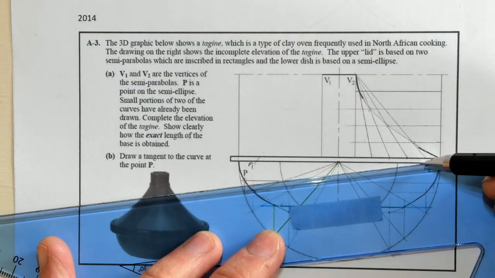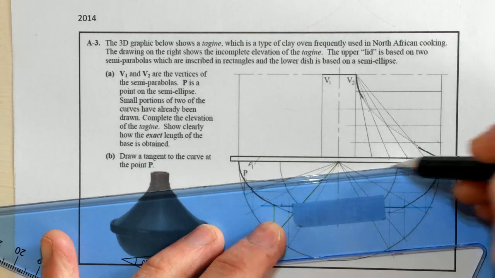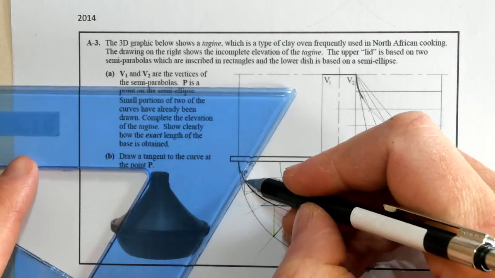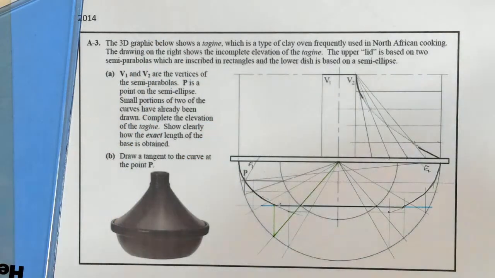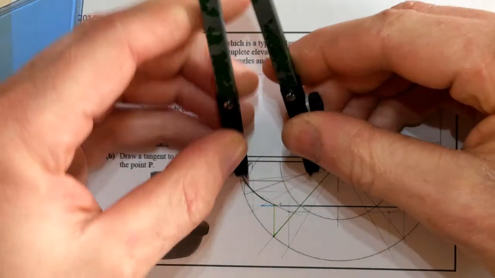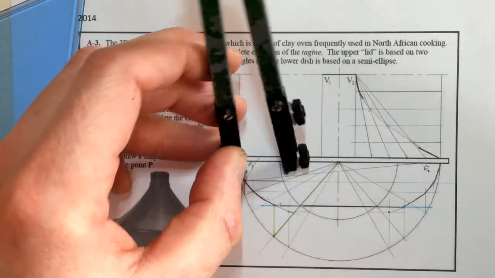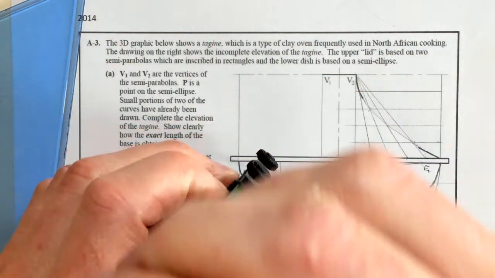Next step then, join point P to each focal point. We bisect the angle.